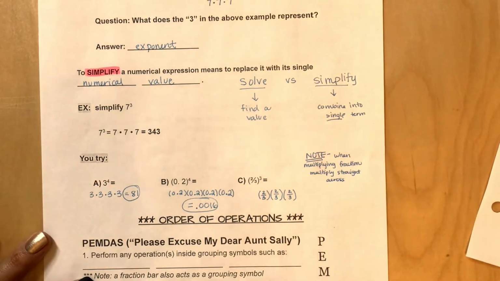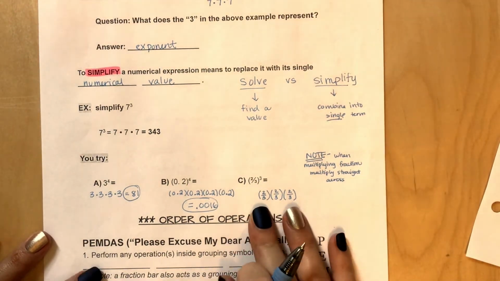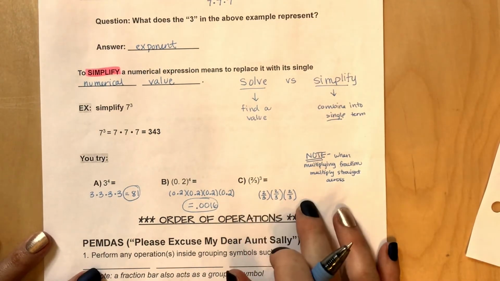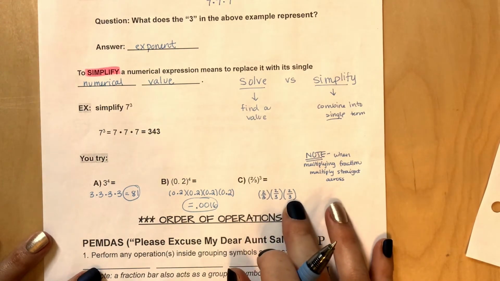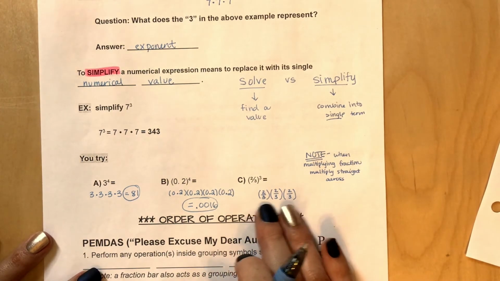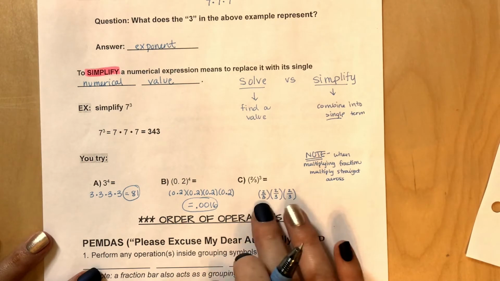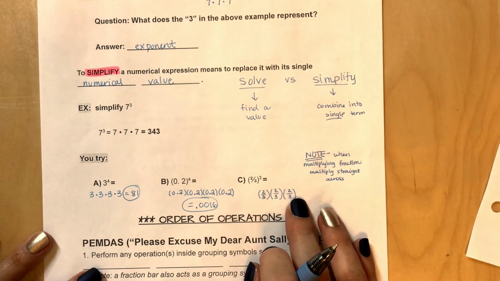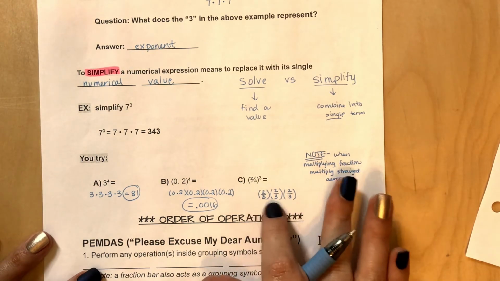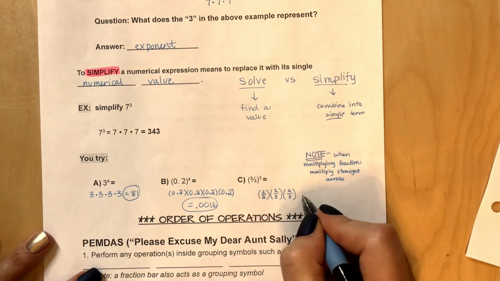Now, the reason I say that is because people start getting confused. When do I cross multiply? And when do I just multiply straight across? Just do regular multiplication when you don't have any other operations going on. So all we have is multiplication, so that's what we're going to do.